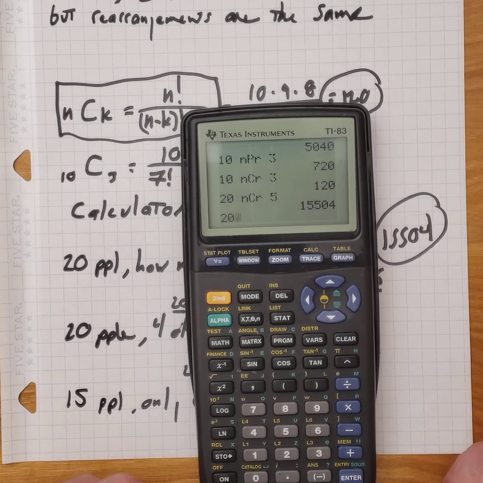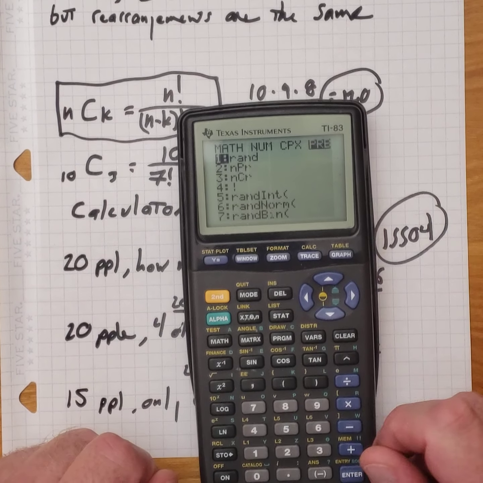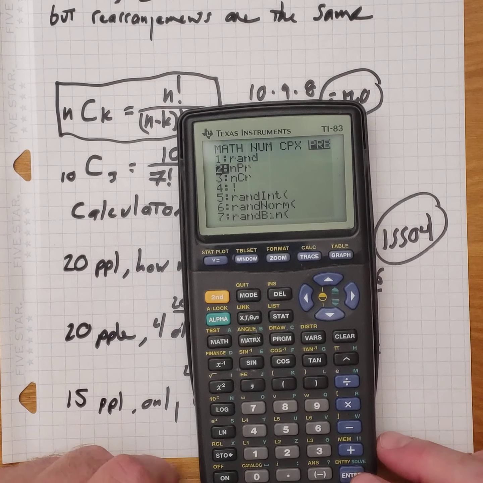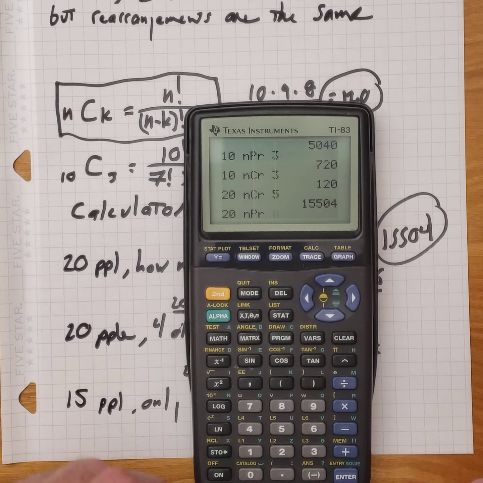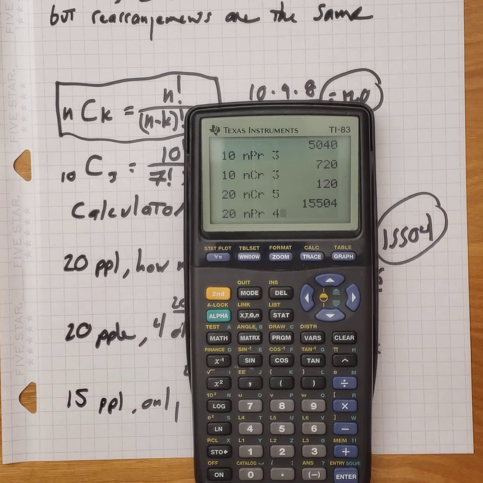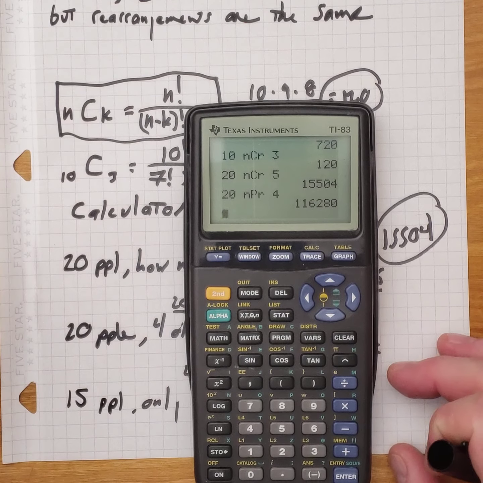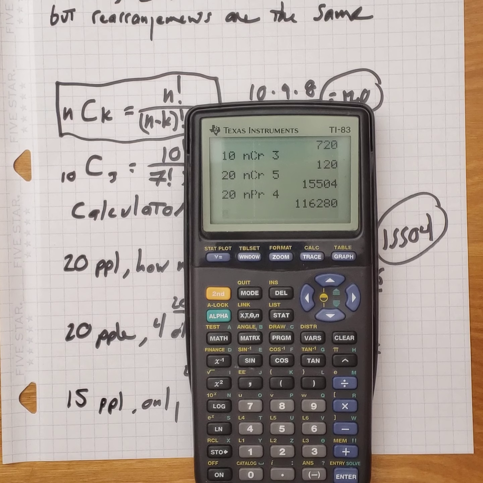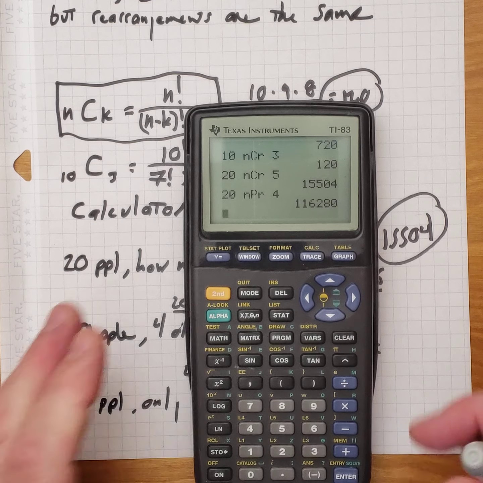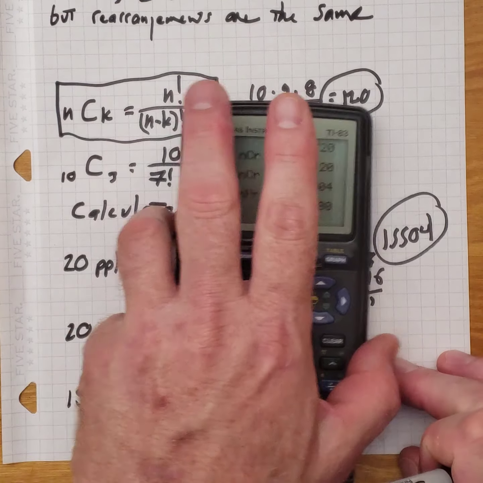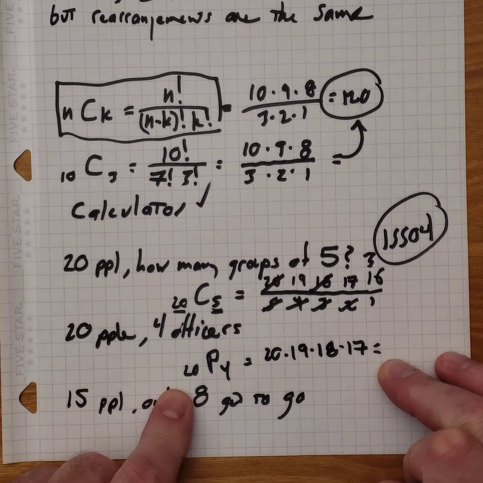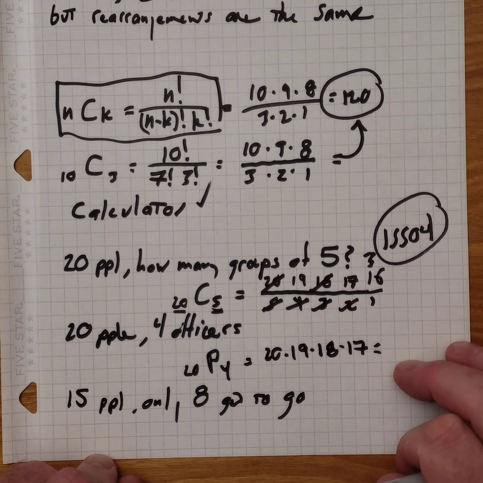I got my group of 20, Math, arrow down to the permutation key. And then we're choosing 4 from that group of 20. That's 116,280, right? nPr is always going to be bigger than nCr because the order does matter, so that's going to give us more possible arrangements. So 116,280 there. That's quite a few ways to choose 4 officers from a class of 20 people.